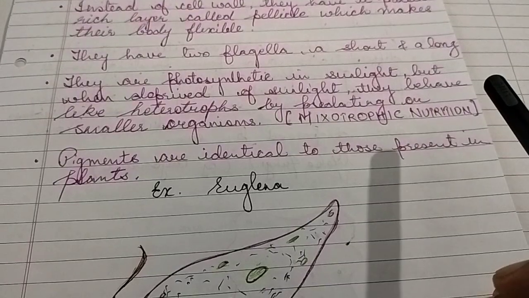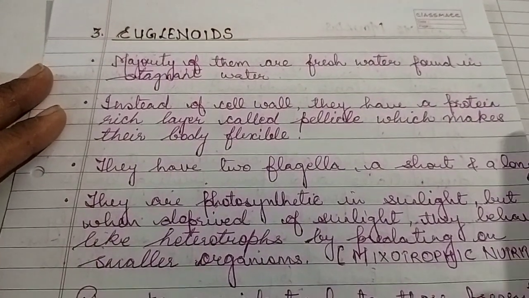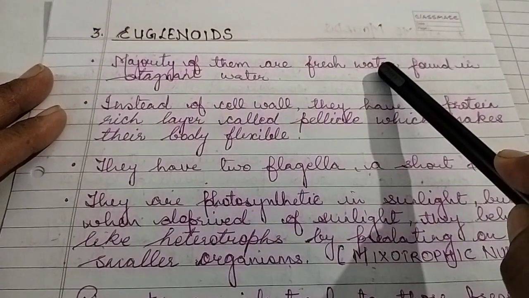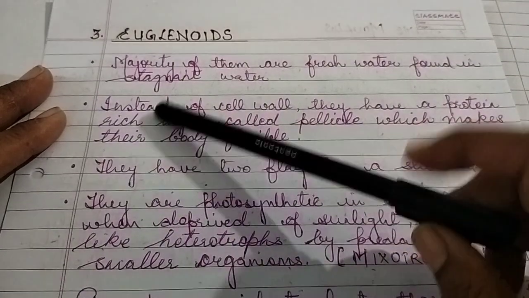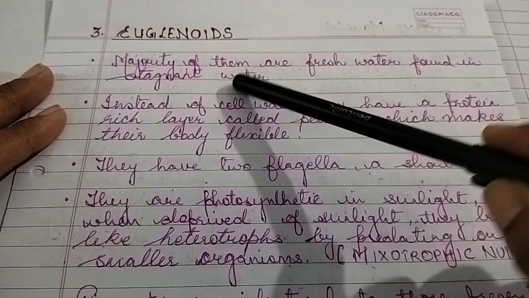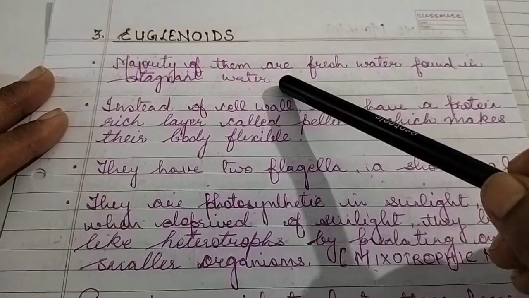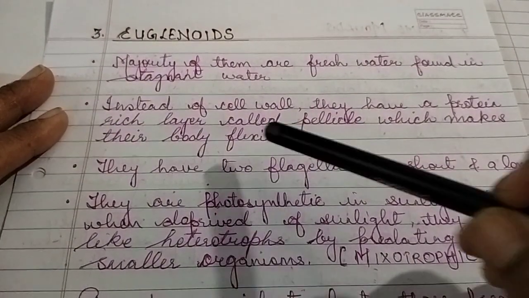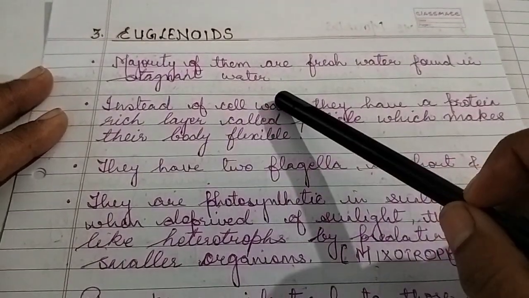Okay. Then we have our third protistan, that is euglenoids. Euglenoids, what are the general characters? Majority of them are freshwater. Now we have studied dinoflagellates for marine water. Now euglenoids, majority of them are freshwater forms found in stagnant water. You understand, stagnant water deposited at a place, not flowing, stagnant.